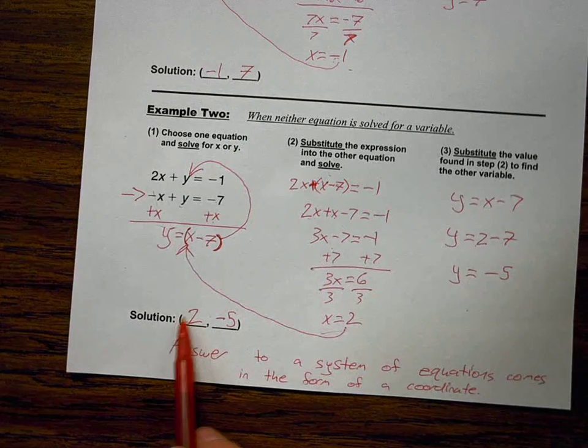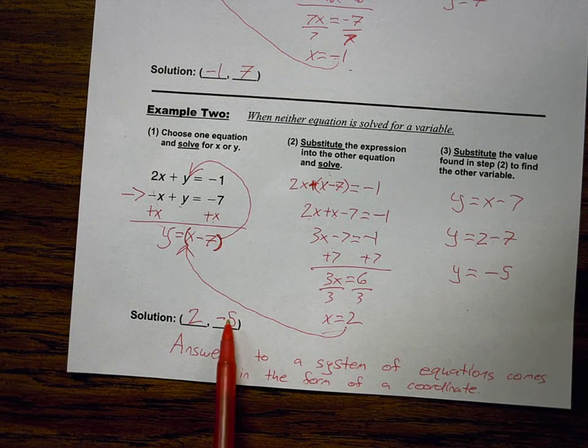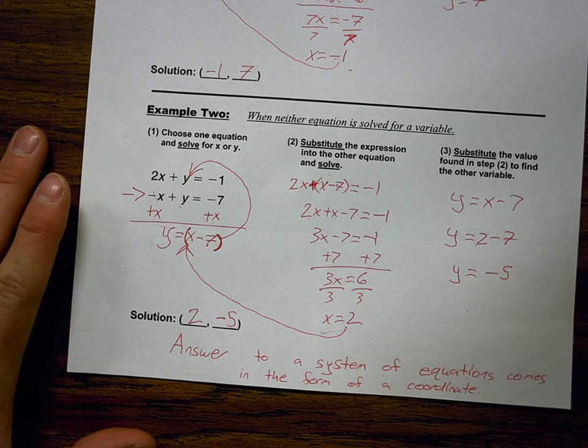You will always get a coordinate as an answer. This represents where these two lines are equal to each other, where they cross.